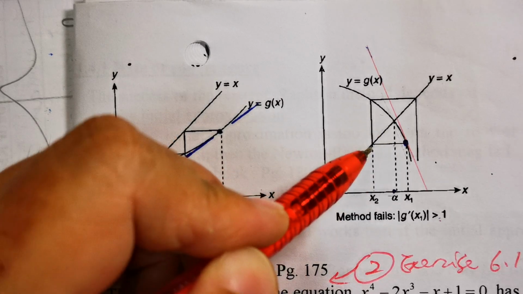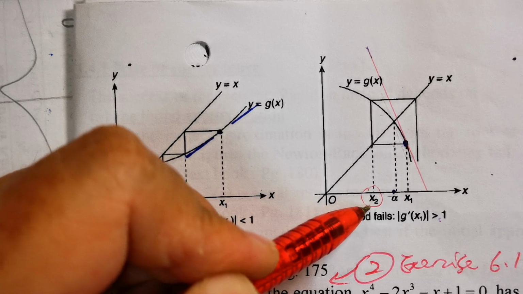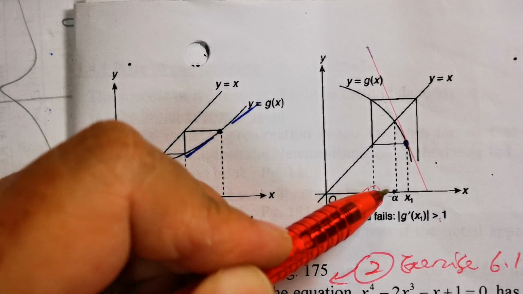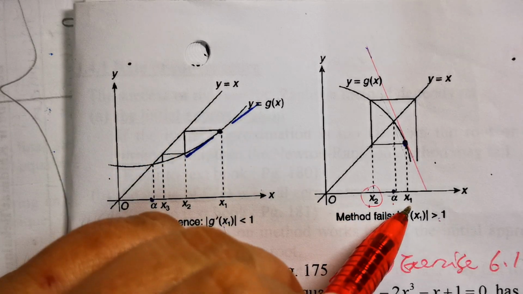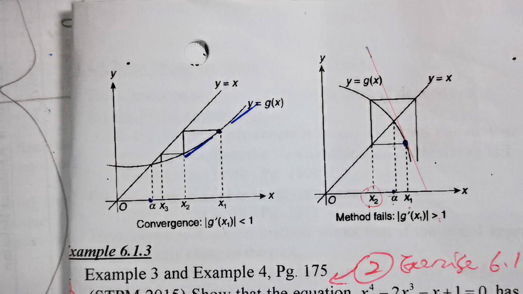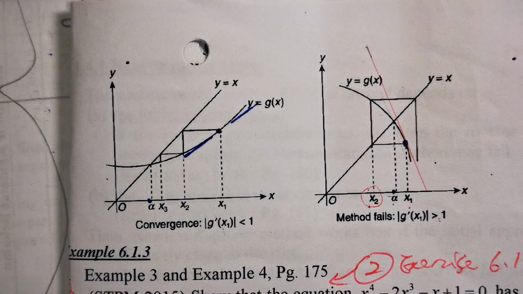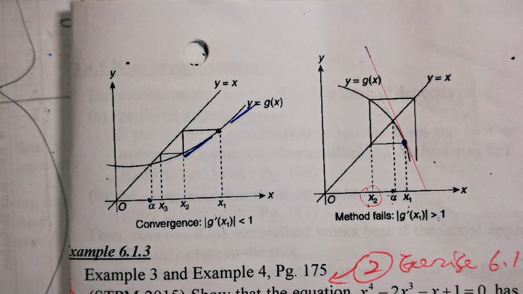we meet the line x equals alpha and meet the line y equals x. So we get the second approximation. You see this second approximation is actually further from the actual root compared to x1. This is what we mean by fail, because when you continue, it will go further and further, but you cannot find a value which approaches the actual root.